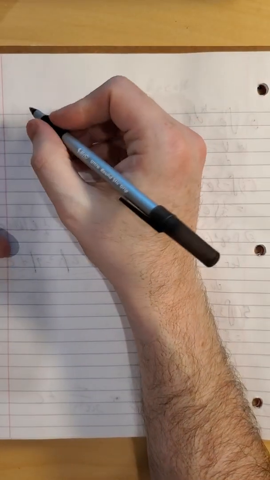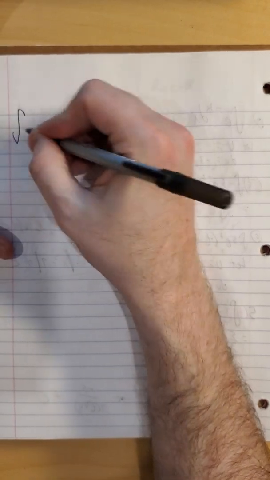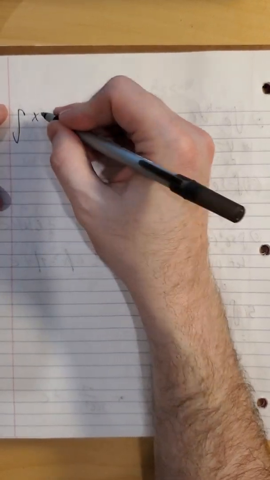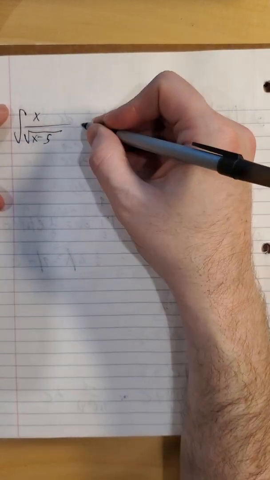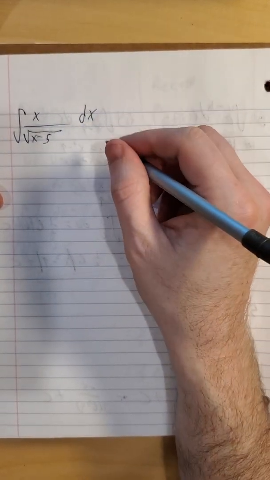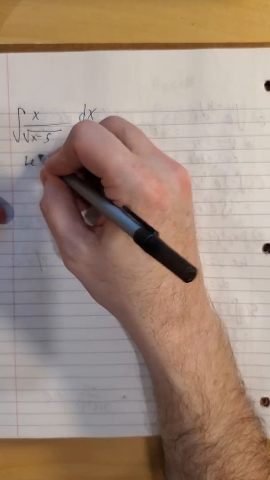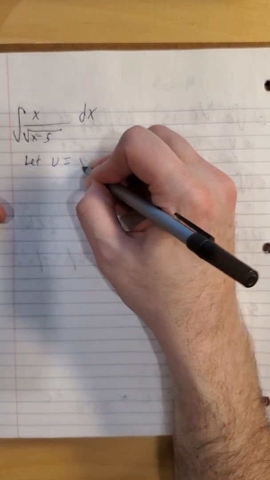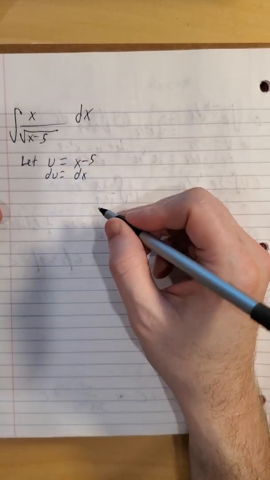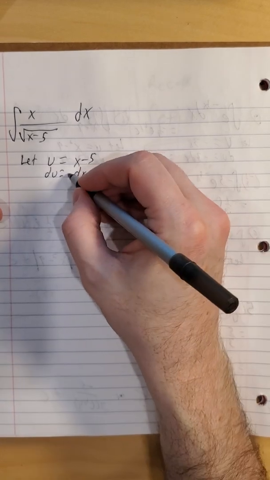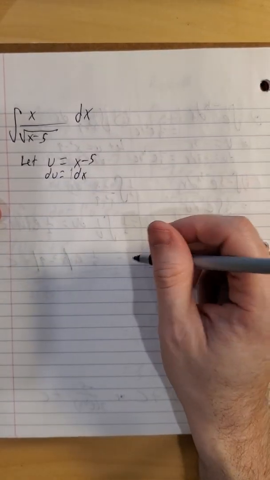Alright, so next up is one more little trick to these substitutions that we haven't had to use just yet. So we'll do integral of x over square root of the quantity x minus 5 times dx. So here it would be easiest to let our u equal x minus 5, which means our du is the same as just 1 times dx, or just dx.